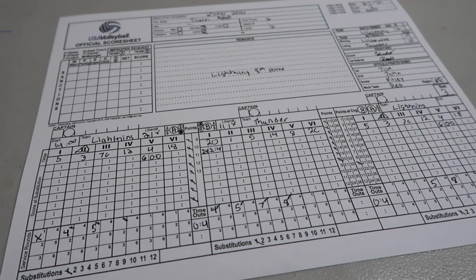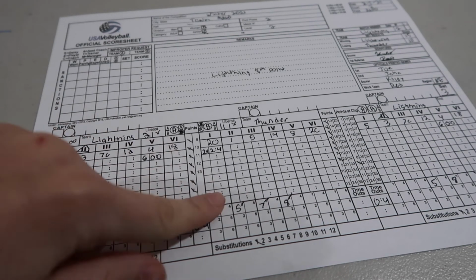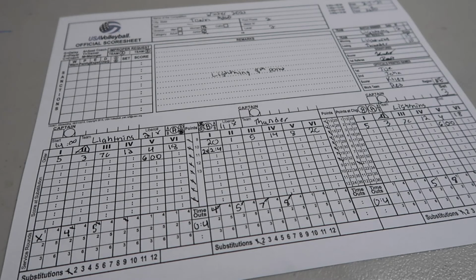And one more note I will make is for best 3 out of 5 or best 2 out of 3, you do switch at 8 for your 15-point game. If you're playing a 1-set playoff to 25, the switch will happen at 13. That's why the score goes to 13, but it's the exact same thing. It just happens at 13 points instead of 8 points.